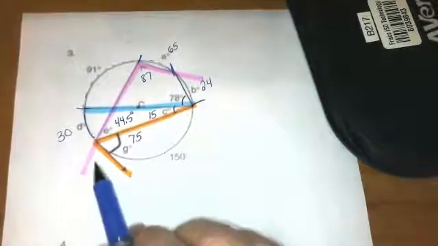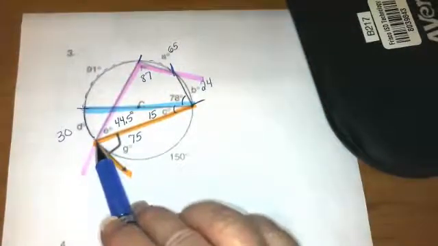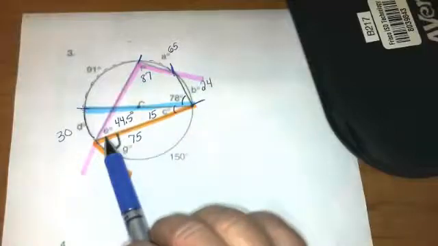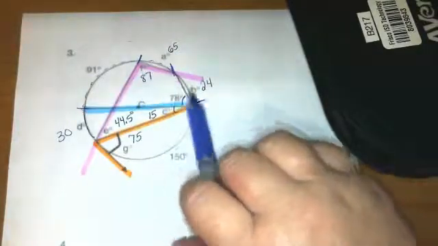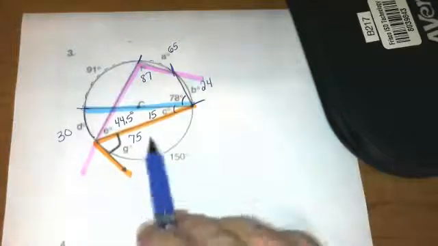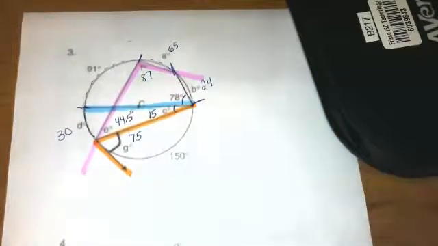So it's all about knowing where the vertex of the angle is. When it's on the circle, it's half of the arc. And if you need to, just trace the angle and see what arc it's pointing to. And always look for diameters because they're useful.